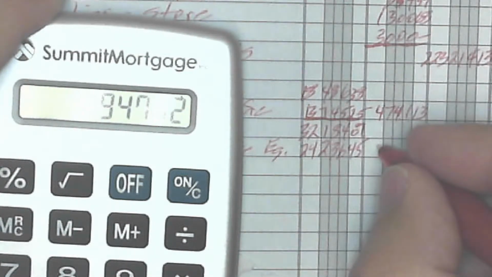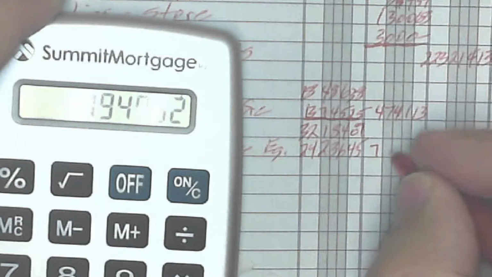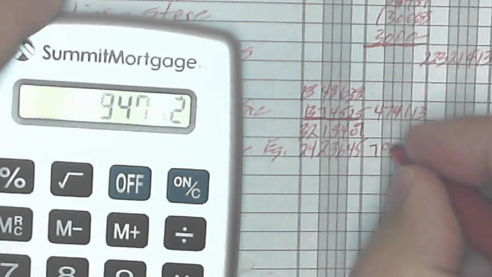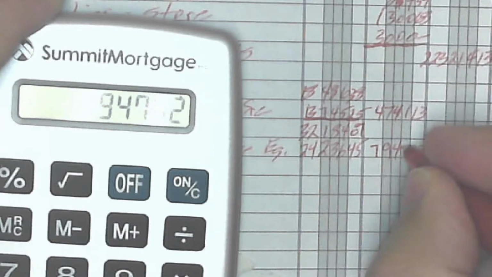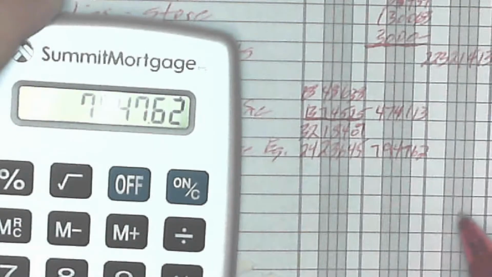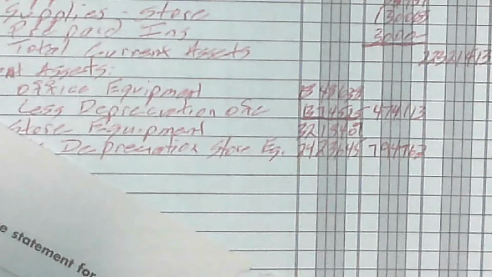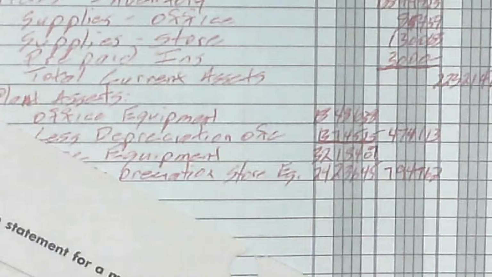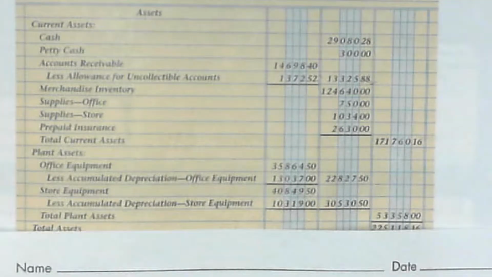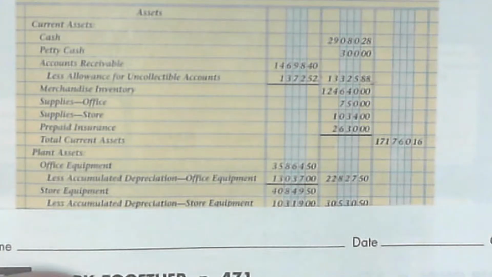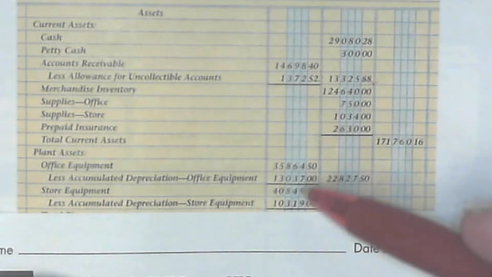So that leaves us with $7,947.62 for our store equipment.